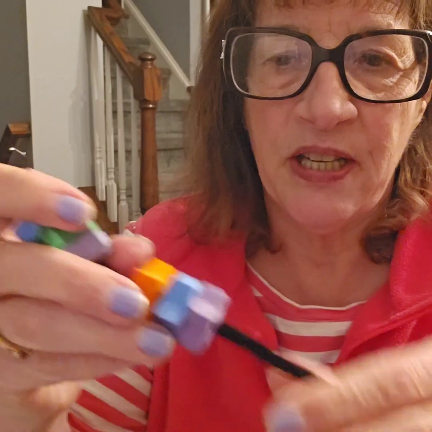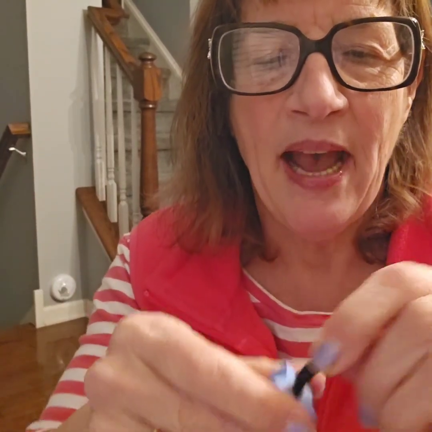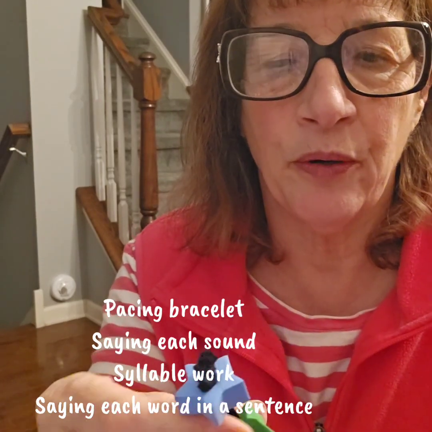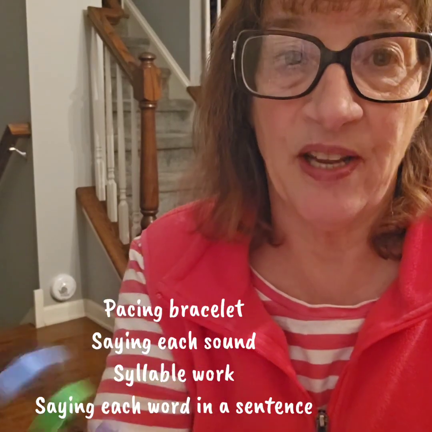Okay, some other things that I use that are must-haves in my speech session is a pacing bracelet. This just reminds them how many sounds there are in a word, or how many words are in a sentence. I use this in every session.